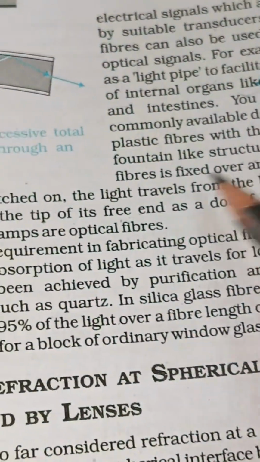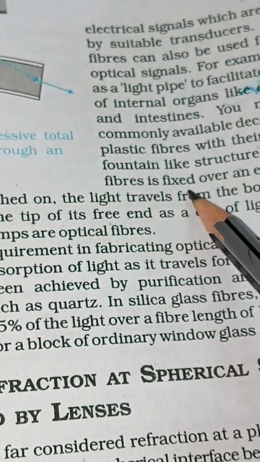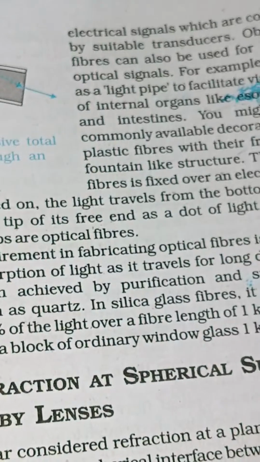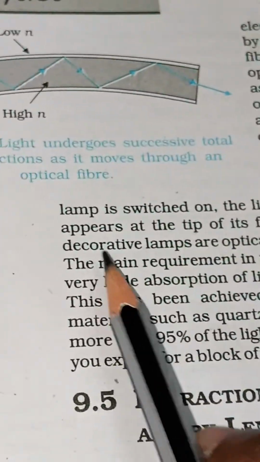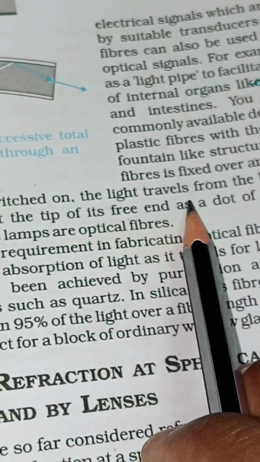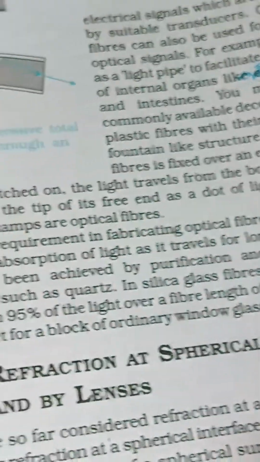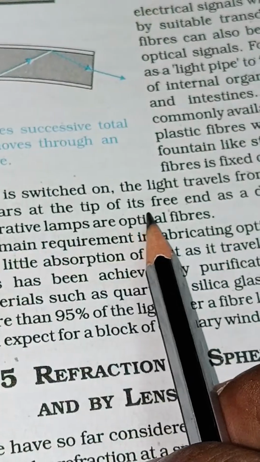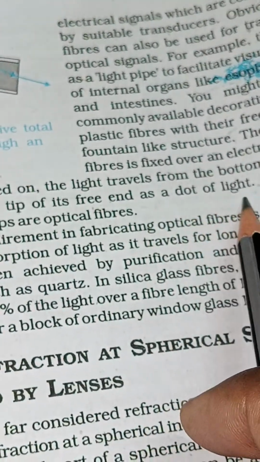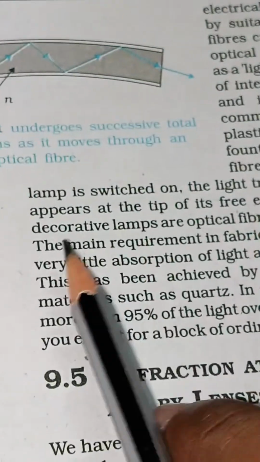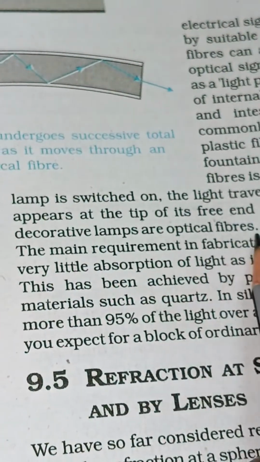The other end of the fibers is fixed over an electric lamp. When the lamp is switched on, the light travels from the bottom of each fiber and appears at the top of the free end as a dot of light. The fibers in such decorative lamps are optical fibers.